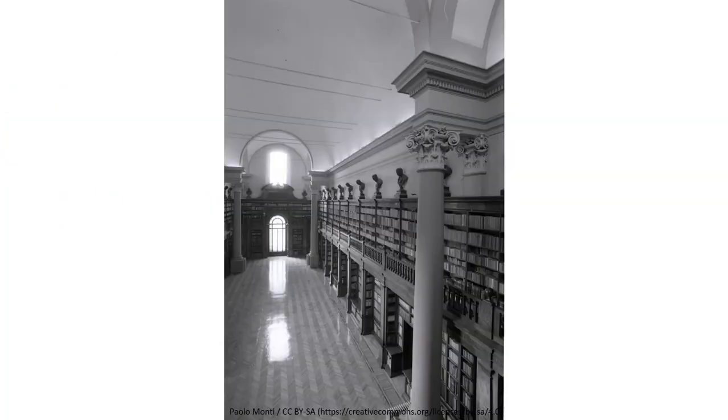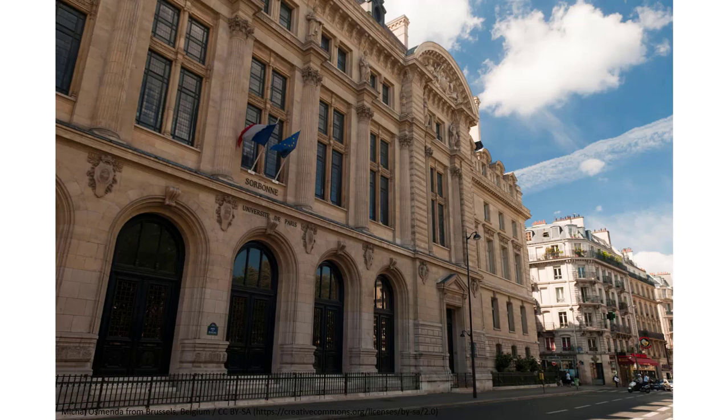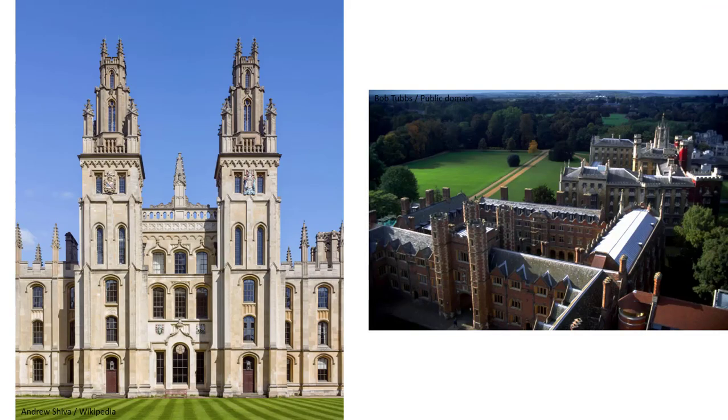In 1158, the first university was founded in Bologna, Italy, to teach law to those hoping to enter government as a profession. In 1200, the University of Paris was founded. In 1208, Oxford in England was born, and a year later, some faculty and students moved from Oxford to found the University of Cambridge.